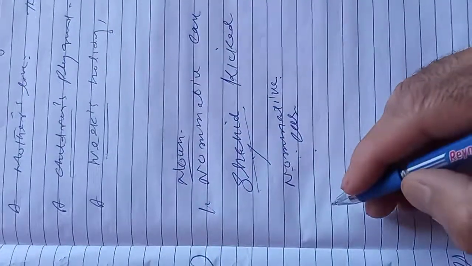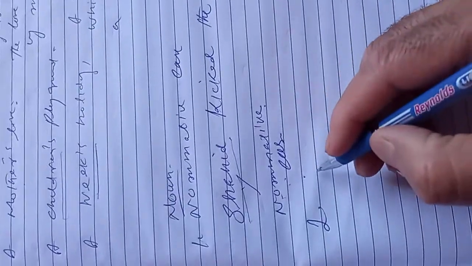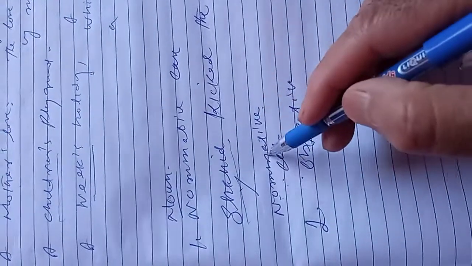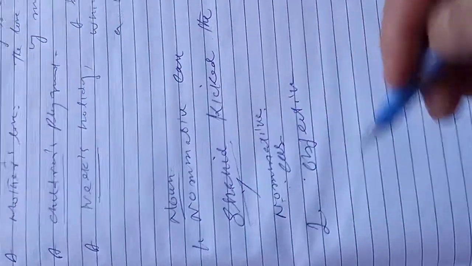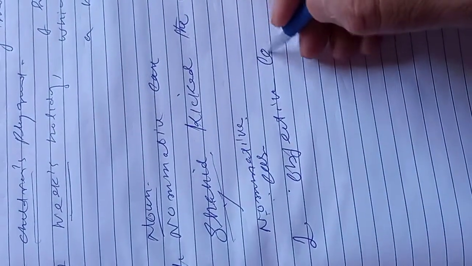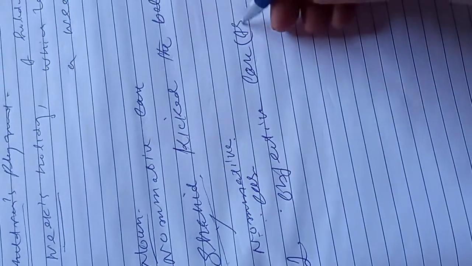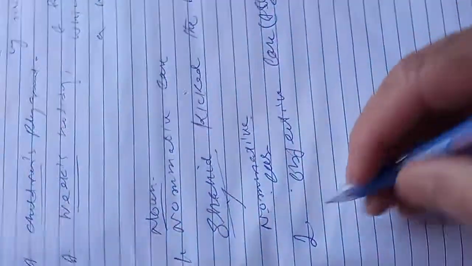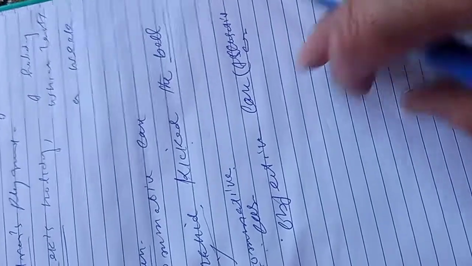Second, objective. Who did it? The answer to the question is Shahid, so it's the nominative case. Now the objective case, or accusative case. Shahid kicked the ball. What was kicked? Shahid kicked what? Ball.